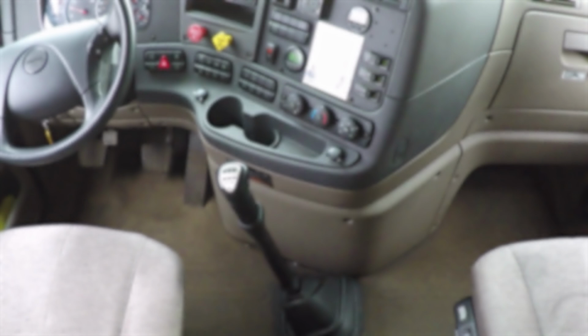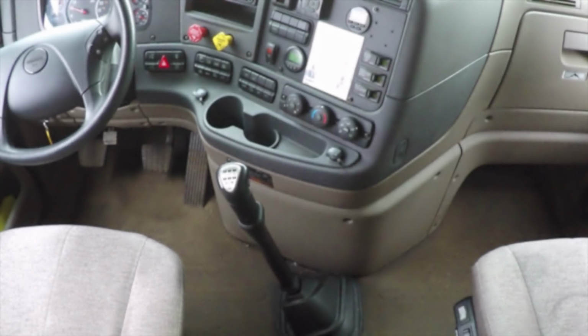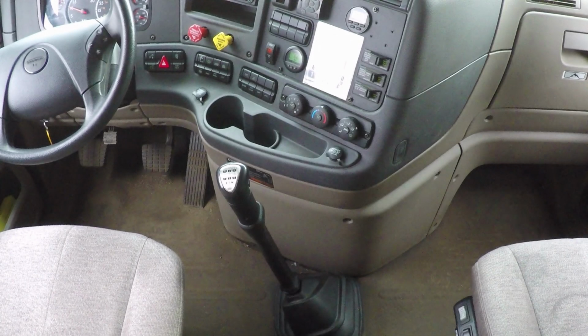This is Michael Fox at CDL College in Commerce City, Colorado, and I'd like to show you a teaching tool that has assisted our instructors with explaining the basics of shifting a 10-speed transmission to our students. The tool is a simple diagram of the 10-speed shift pattern, but we've added a few extras to make learning how to shift a little bit easier.